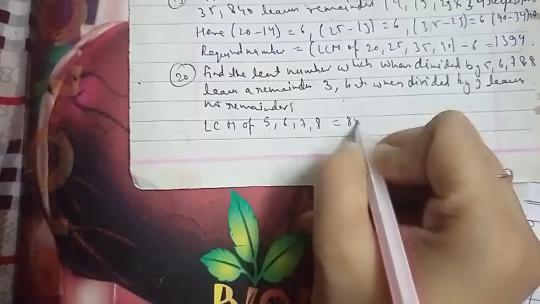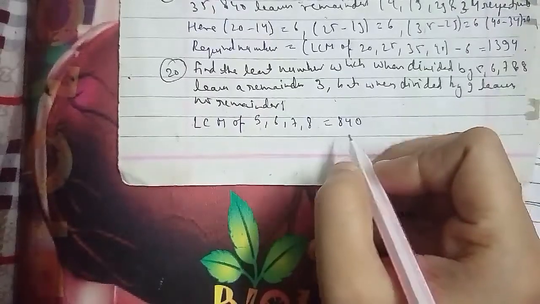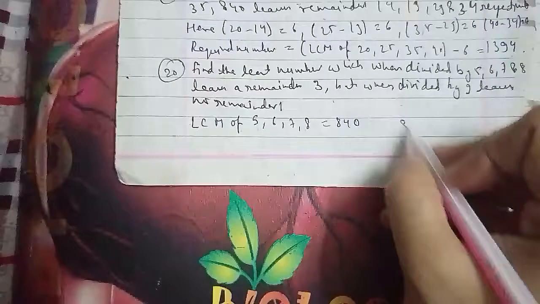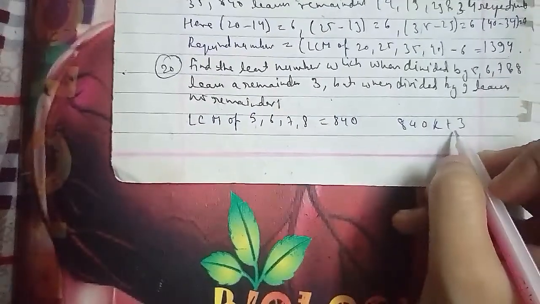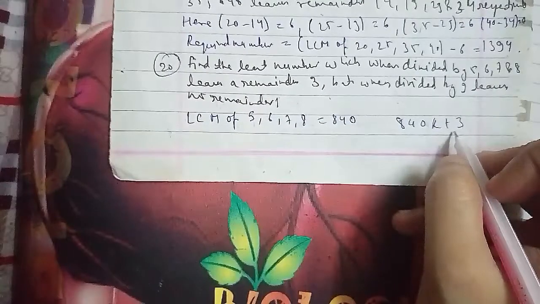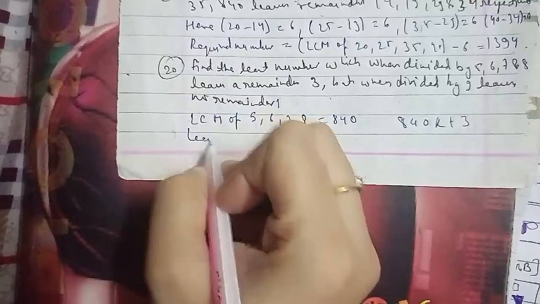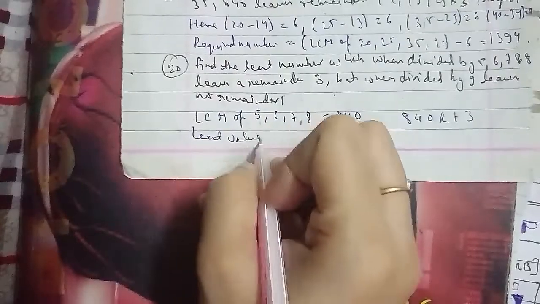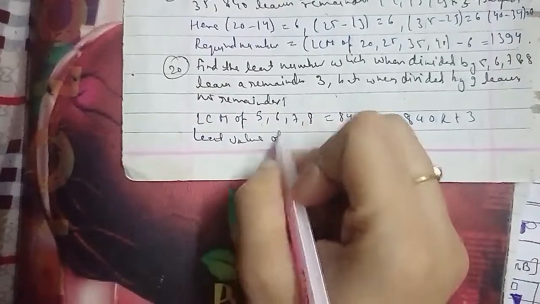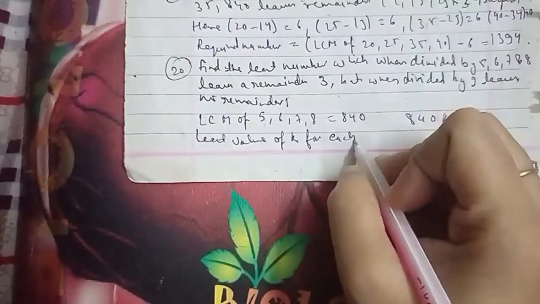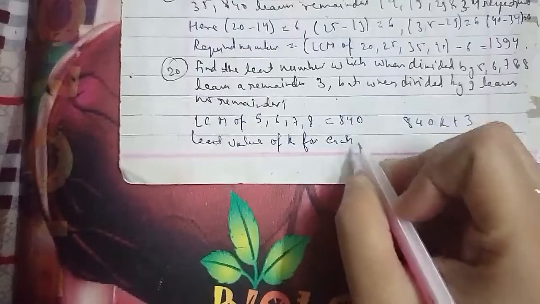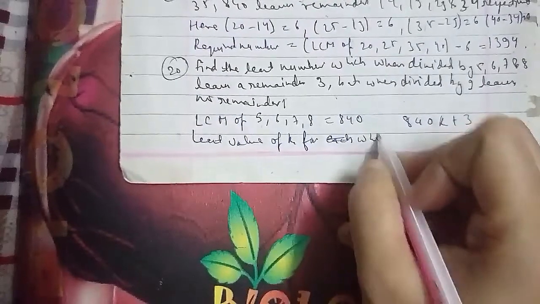So the required number we have is equal to 840 into 2 plus 3. So 840 into 2 is 1680, and plus 3 is equal to 1683. That will be the right answer for this question here.